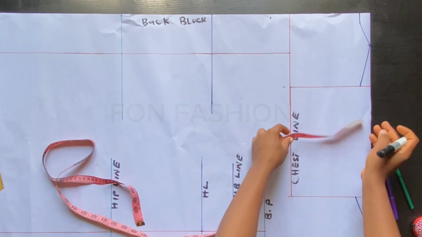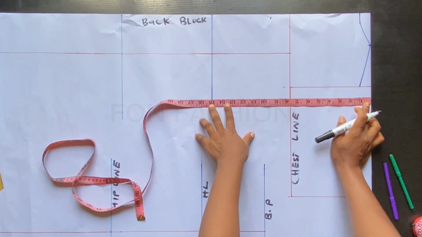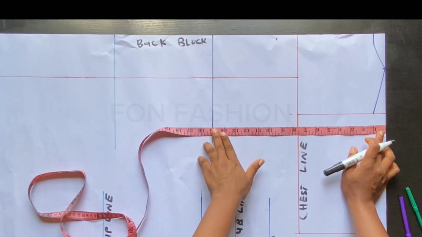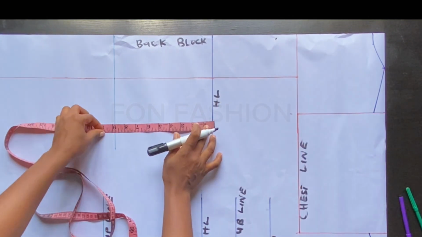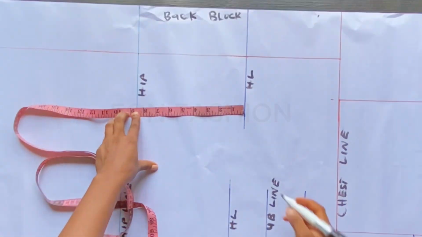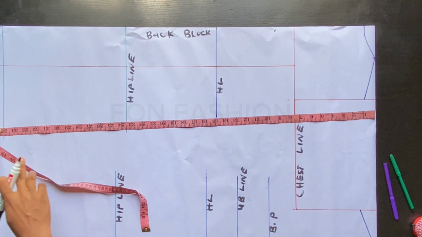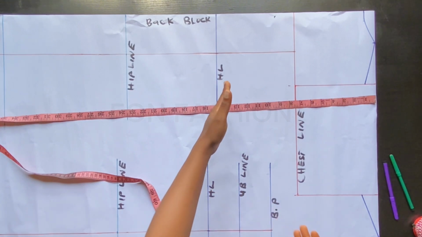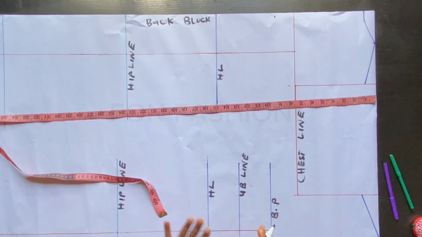For the back, I also went ahead to mark the chest line, the back half length. I have back half length measurement of 15. My front half length is 1 inch longer than the back half length. Okay, so I also marked the waist to hip line, and then I have my full length. Okay, I have full length measurement of 35 because the front is 36. So why it is 35 is because my front half length is 1 inch longer than the back half length. So I have my back length 1 inch shorter than the front length.